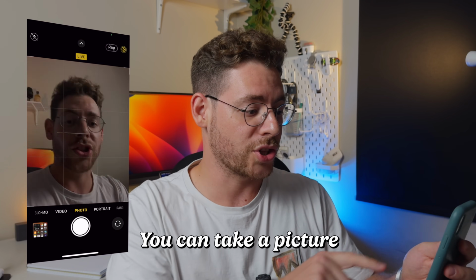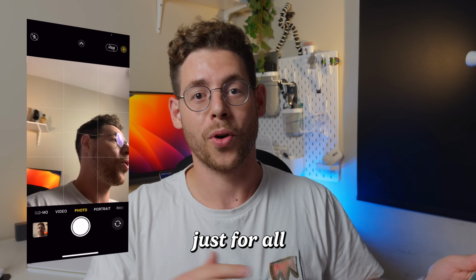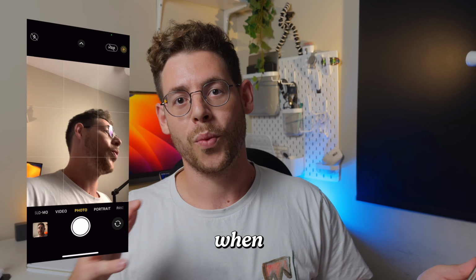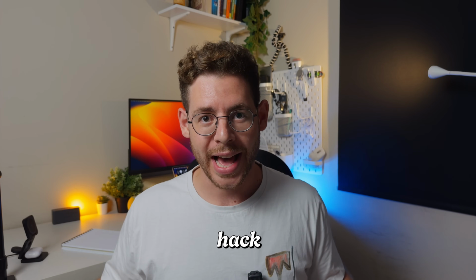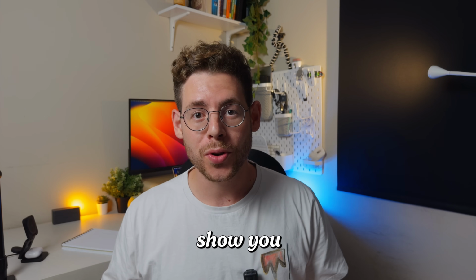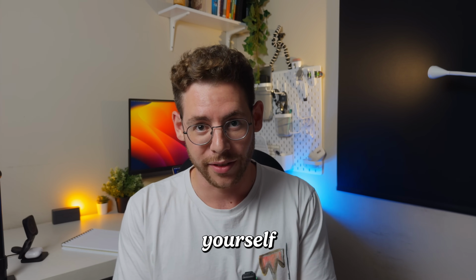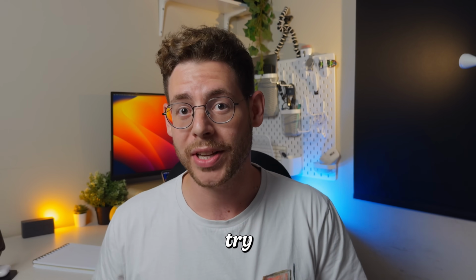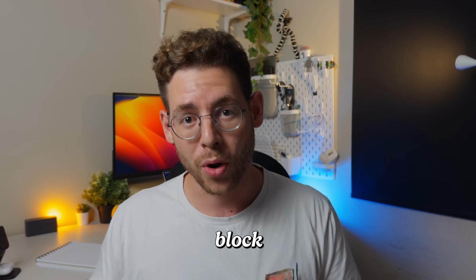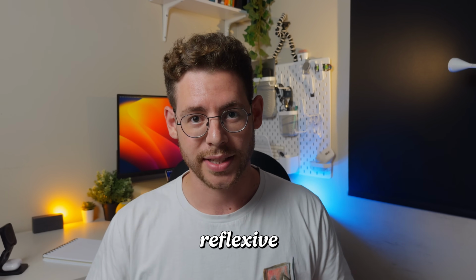You can take a picture and then you could have a dedicated album on your Photos app just for all of the pictures that you took when you had your dopamine zombie moments. The dopamine zombie hack is a great thing because it will show you your dopamine zombie face and it will make you face yourself when you're trying to get those dopamine hits from any social media app. Try to use it for a while. It will block you from using it and it will definitely stop the unwanted reflexive scrolling.